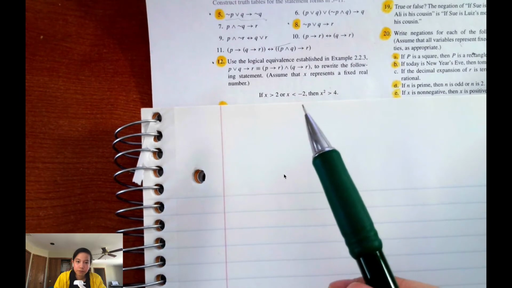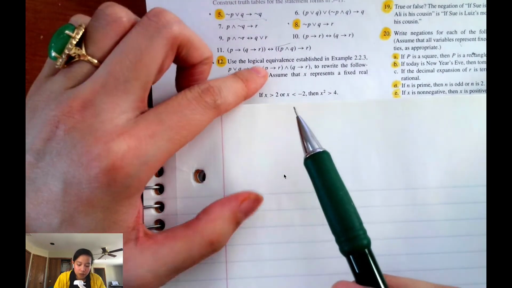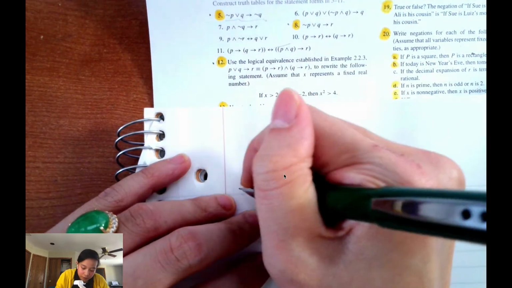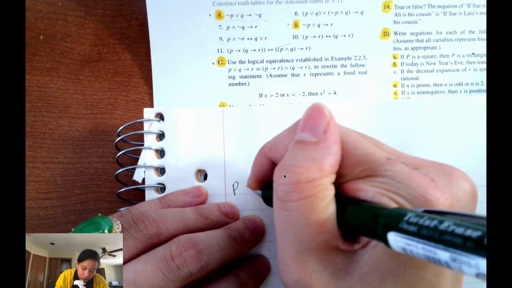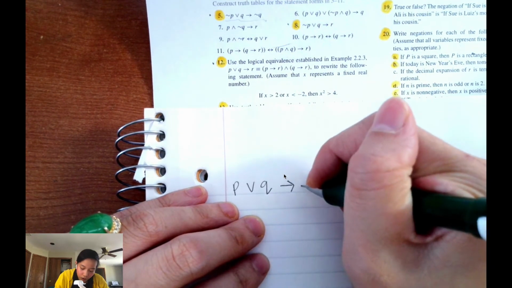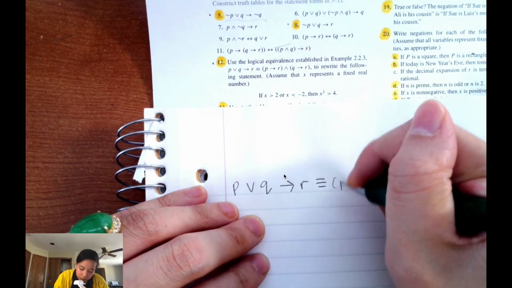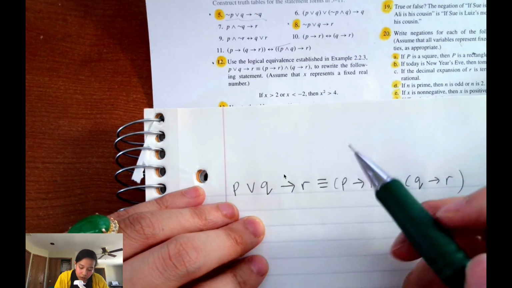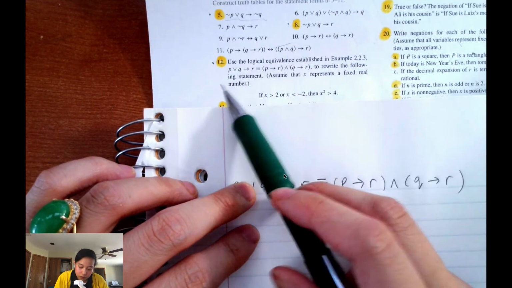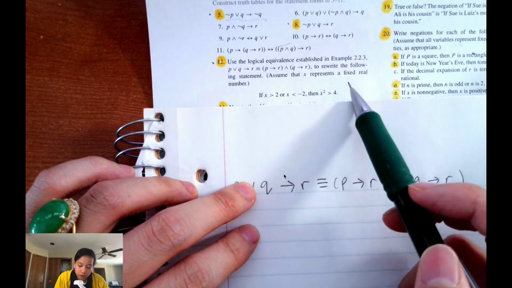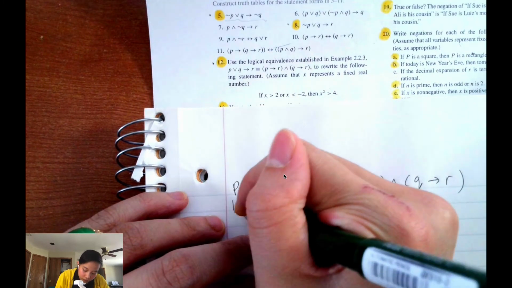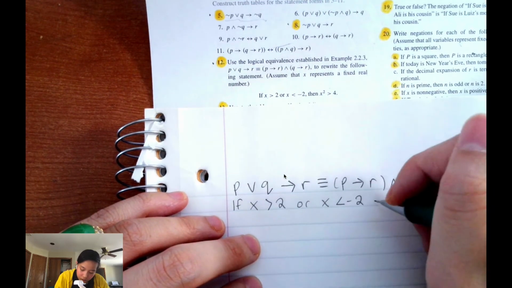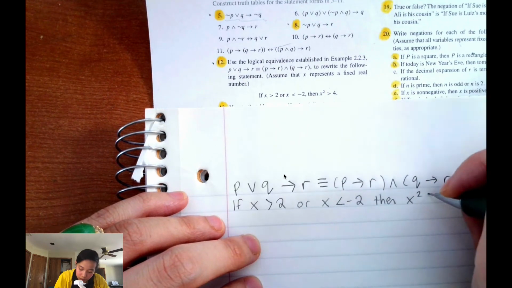All right, let's do the next question. Number 12 says, use the logical equivalence established in example 2.2.3, and they give it to us. So the logical equivalence is P or Q implies R is logically equivalent to P implies R and Q implies R. Use this logical equivalence to rewrite the following statement. Assume that X represents a fixed real number. So we're given that if X is greater than 2 or X is less than -2, then X squared is greater than 4.